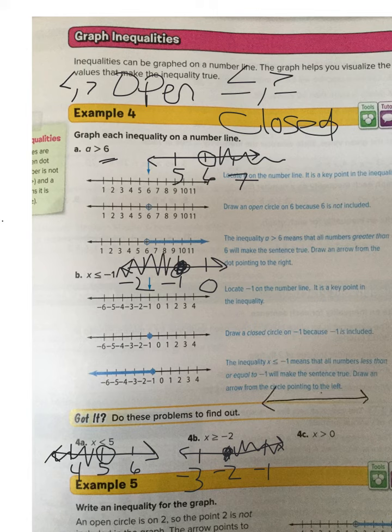X is greater than 0, so 0 is going to go in the middle, 1 to the right, -1 to the left. It is a greater than, so my circle is going to be open. It says x is greater than 0, so greater than, I'm going to shade to the 1 because 1 is greater than 0.